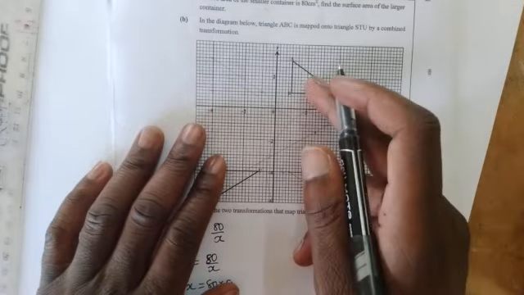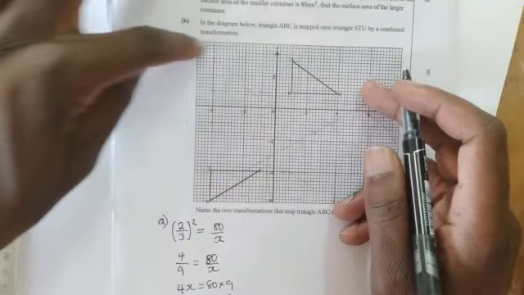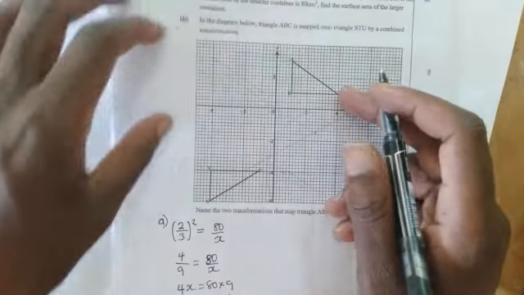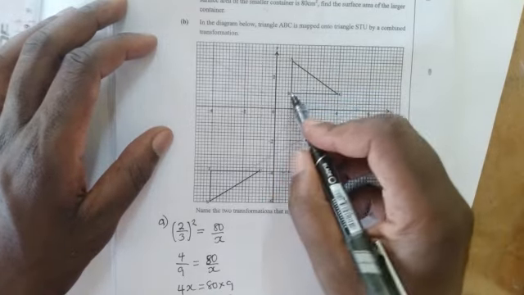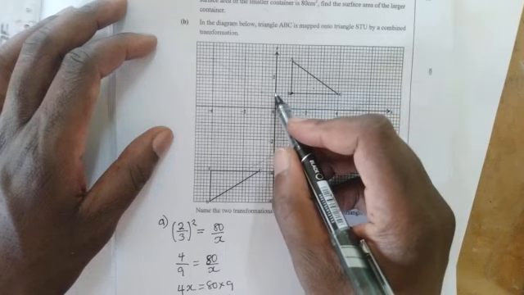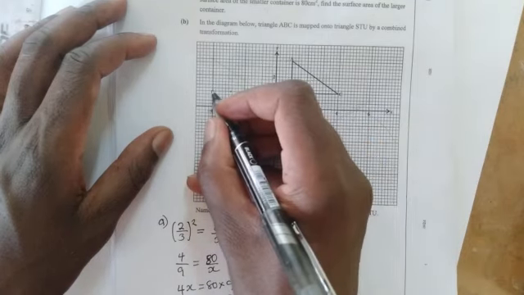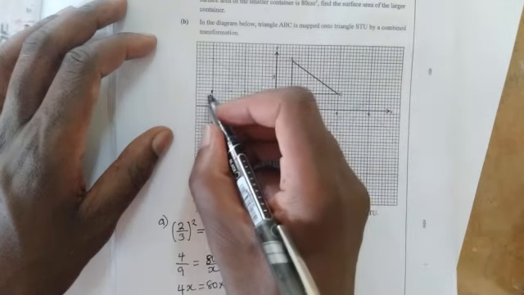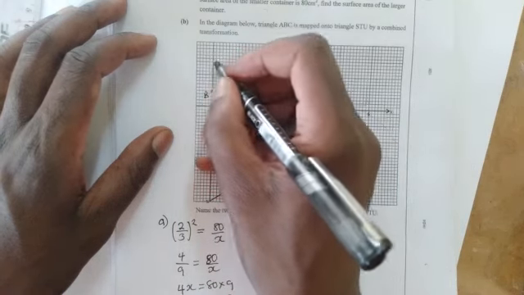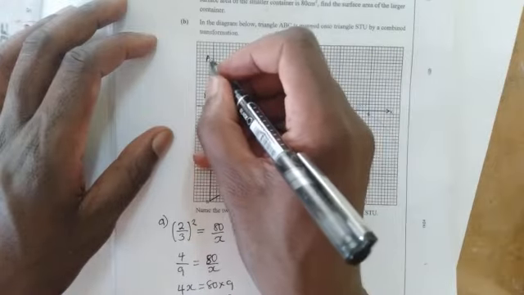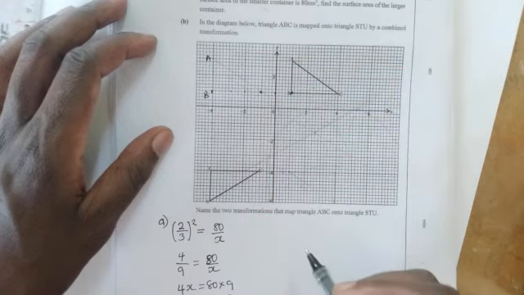So I saw that if this one is moved here, for instance, this point, when we move it from here, 1, 2, 3, 4, 5, when this B comes here, and our A is going to be here, then our C comes here.